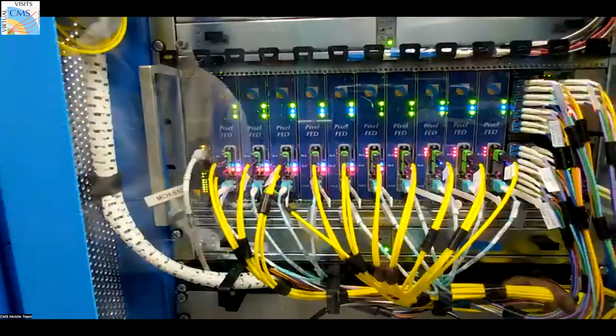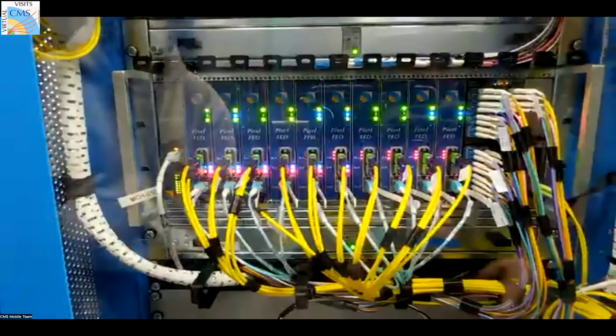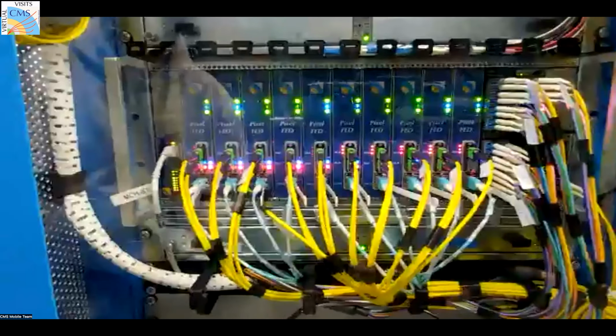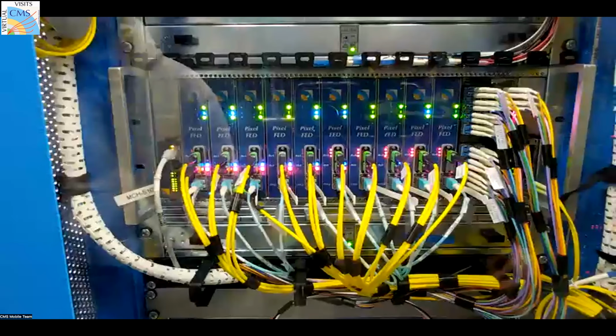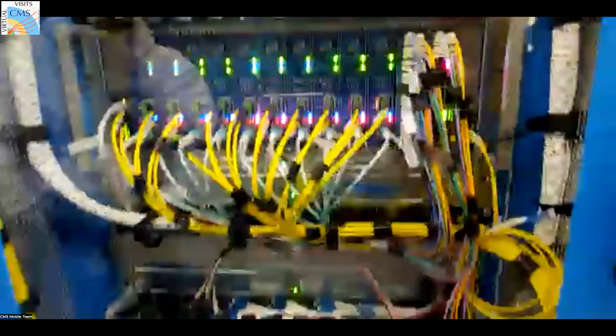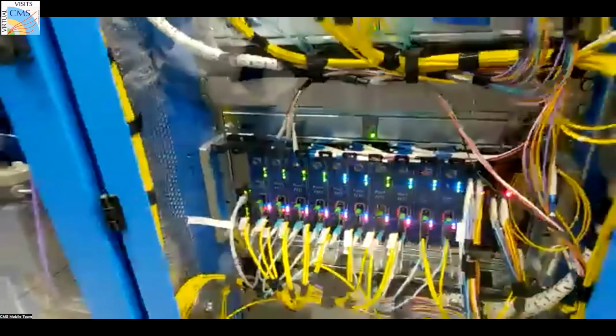And those are what are coming from inside the experimental cavern. And so we use optical for a couple reasons. One, it's very fast, but also two, it's unaffected by the very strong magnetic fields that we have from our experiment.